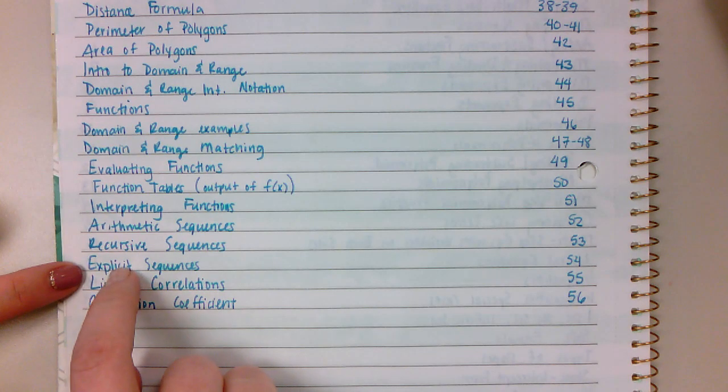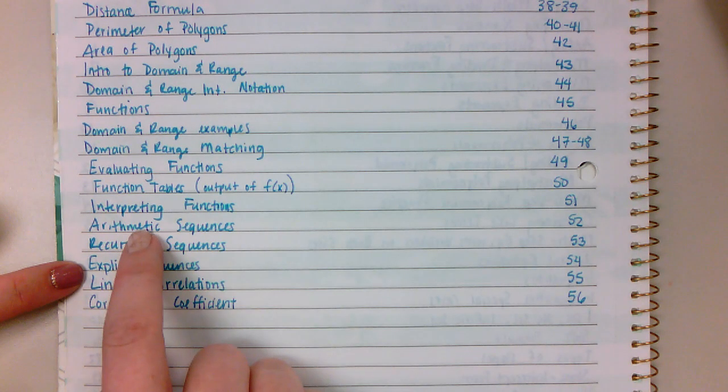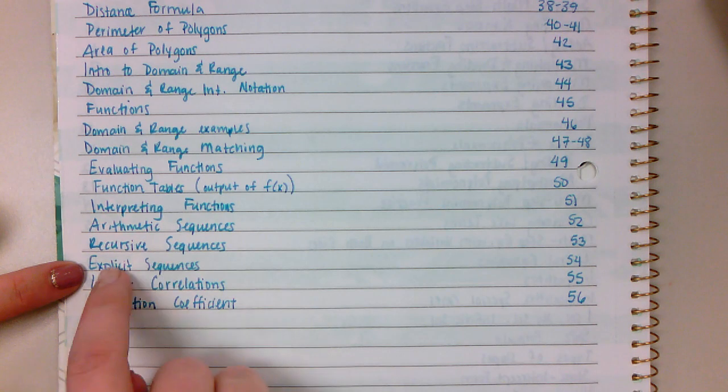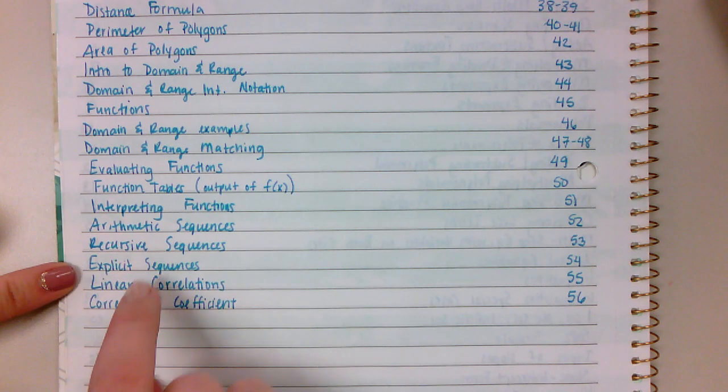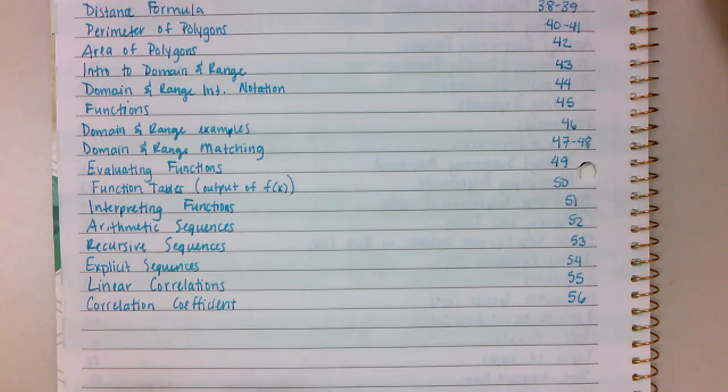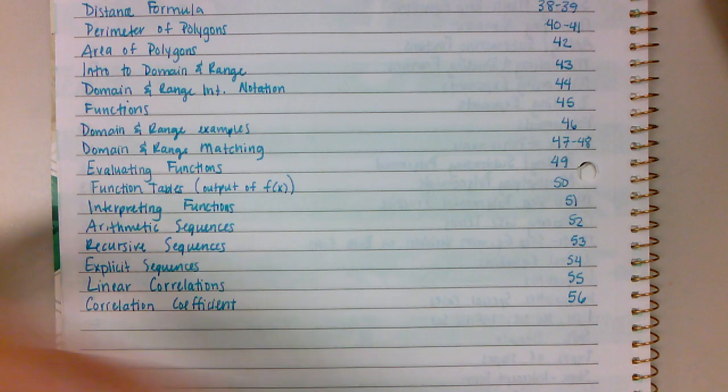The last notes that you guys got before the test was on our arithmetic sequences, recursive, and explicit forms. And then this will go right behind them. So if you need to pause this screen for a moment so that you can make sure that your table of contents is up to date and make sure you have everything that you need, you can. Otherwise, I'm going to continue moving on, and you can pause at any time if you need to.